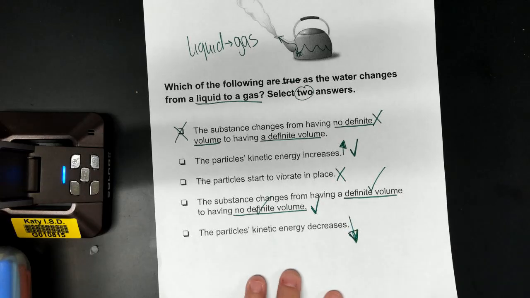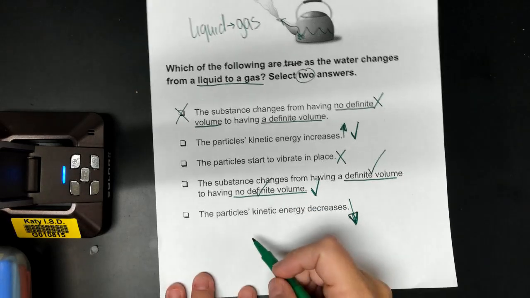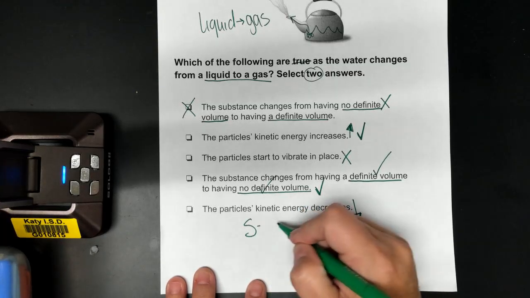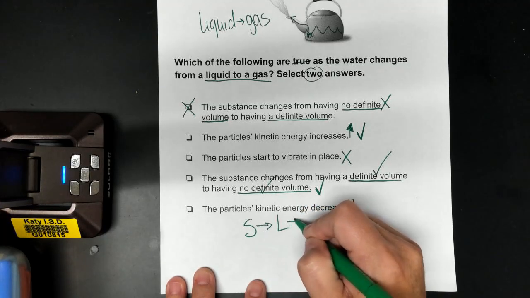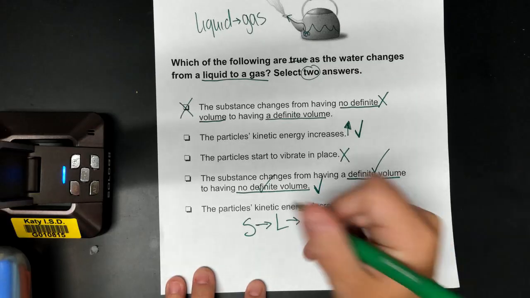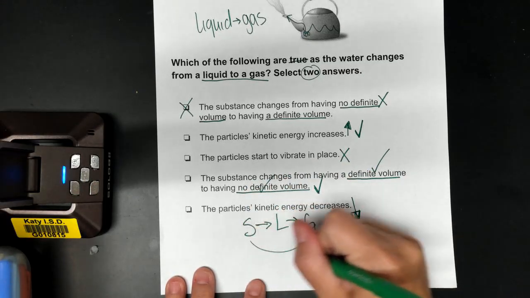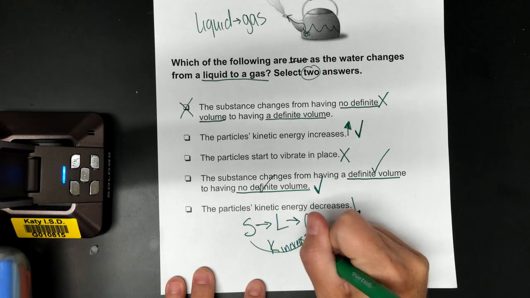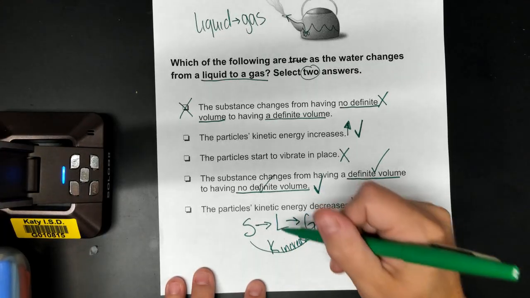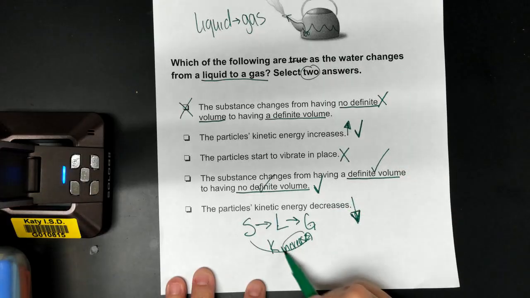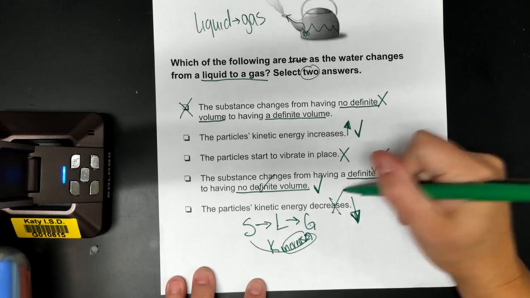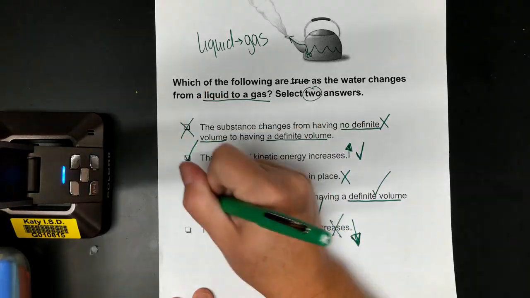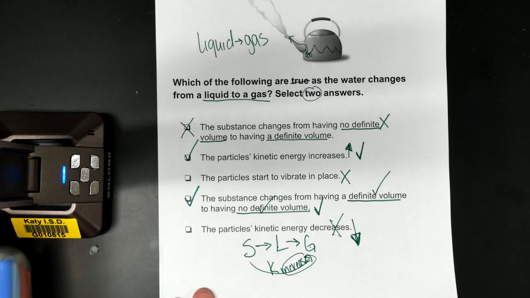Well, decreasing, I know, is not right, because going from solid to liquid to gas is an increase in kinetic energy. And I'm going from liquid to gas, which is an increase, not a decrease. So now I know that this choice and this choice are my answers.